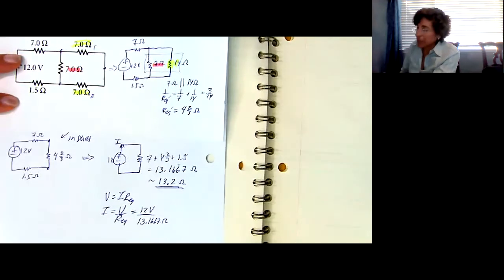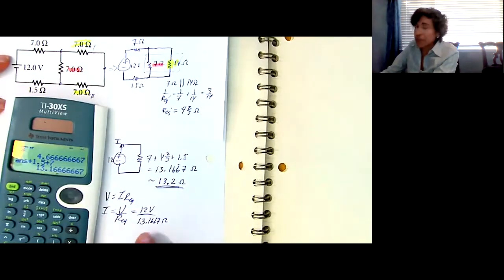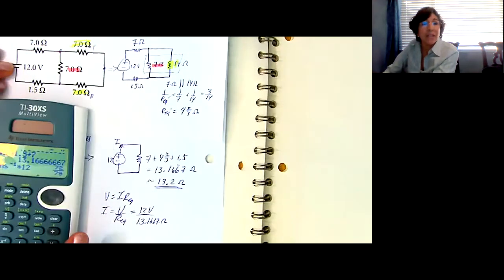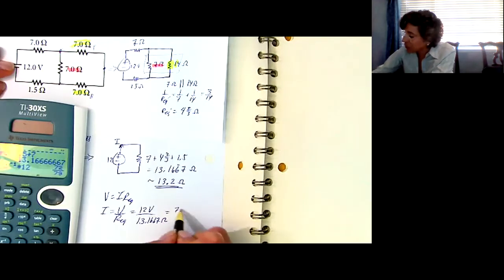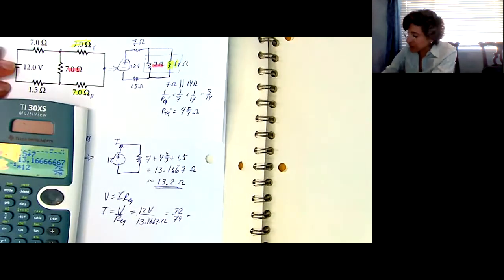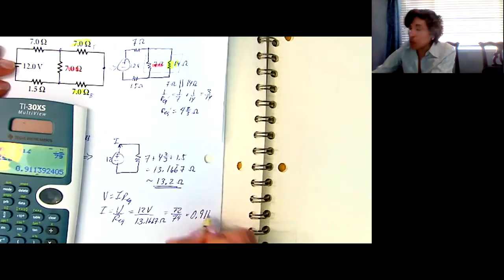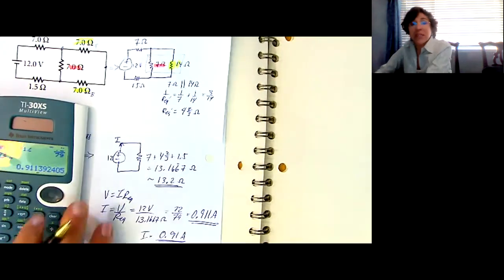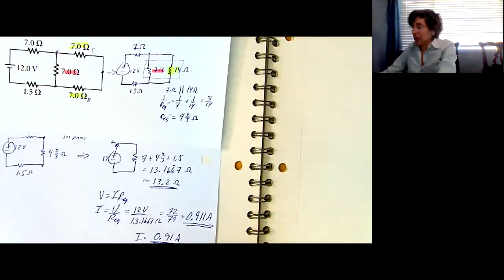Divided by this 13.16667 ohms. I'm going to leave that here in my calculator. Oh, it's downstairs. So I'm going to take the inverse of it and then multiply by 12. I take the inverse of that times 12, and I get exactly 72/79. It's so funny that it does that for us. All right, and what is that? I hit this button, right? There we go. 0.911 amps. So we have to just say two significant figures, 0.91 amps. And that's the current that this power supply is delivering.